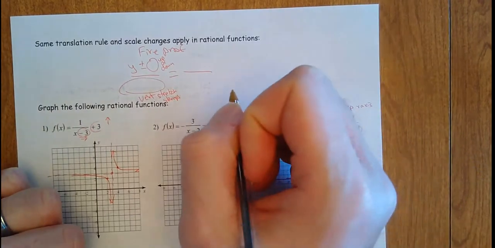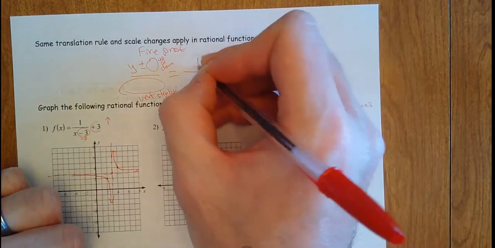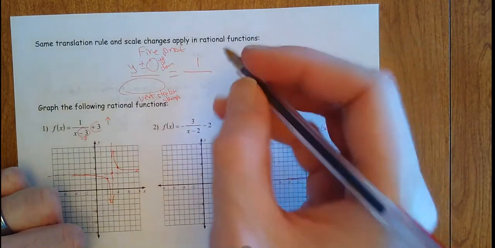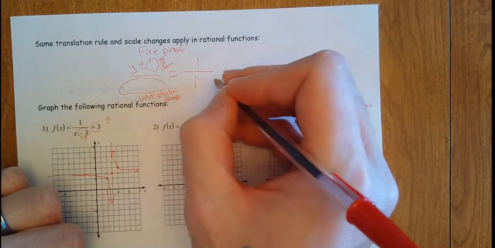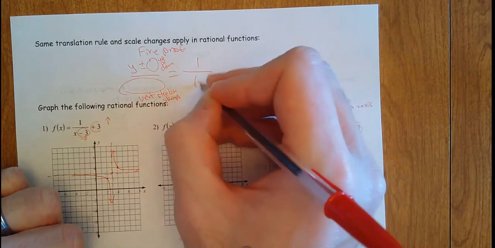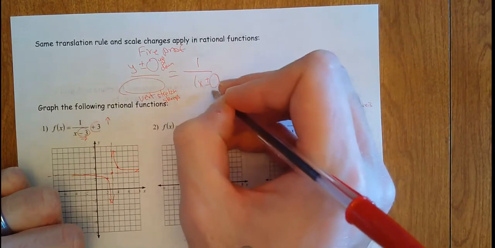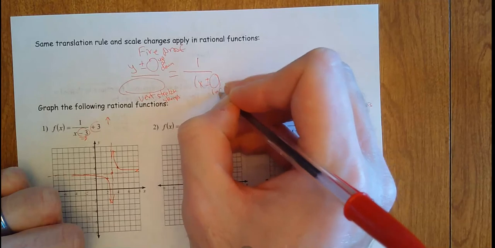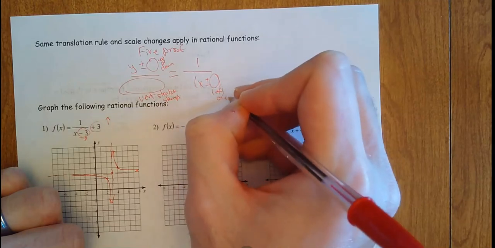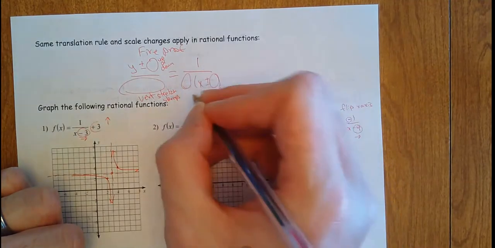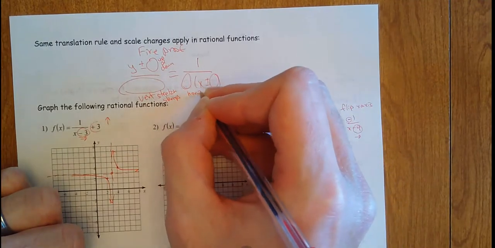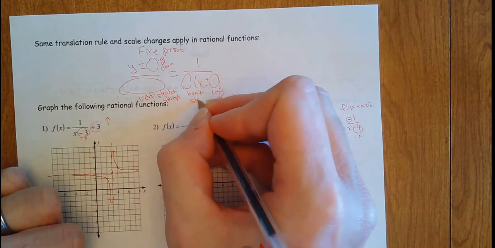A lot of times this was going to be a 1. And then on the bottom, we would have x plus or minus something. So that number would be left or right. And then we have some number out front here. If something could come out, then that was the horizontal stretch or shrink.